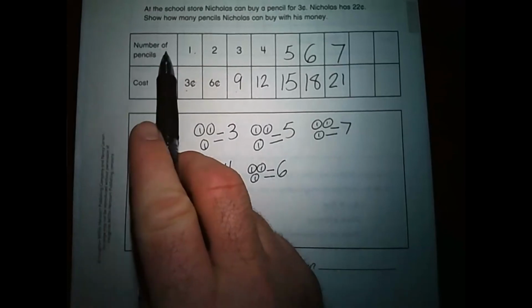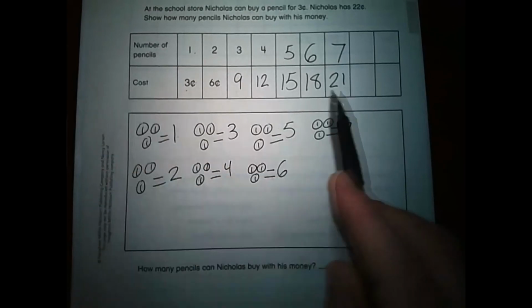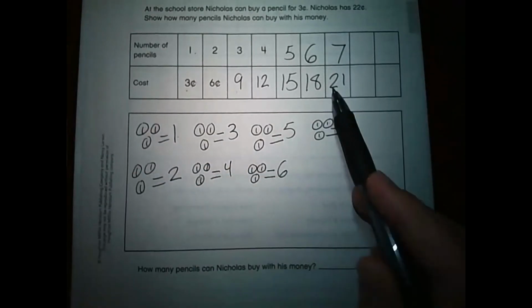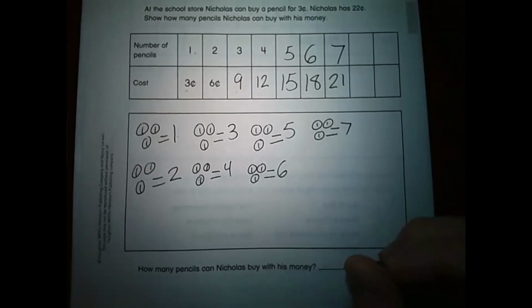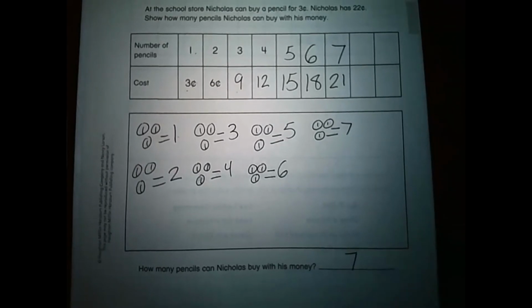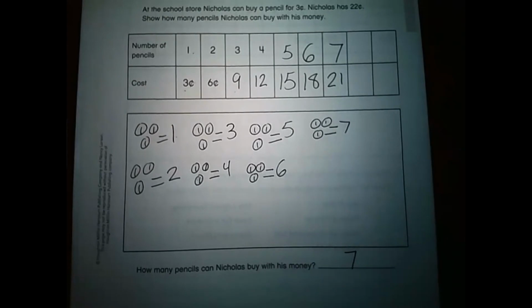Well, we've got our number of pencils here and our cost. We know our cost is 21 cents, and 21 cents buys us how many pencils? 7 is correct. So how many pencils can Nicholas buy? He can buy 7. Okay. Now you guys did a great job looking for that threes pattern there. Fantastic work.